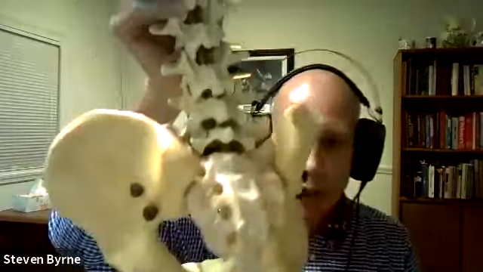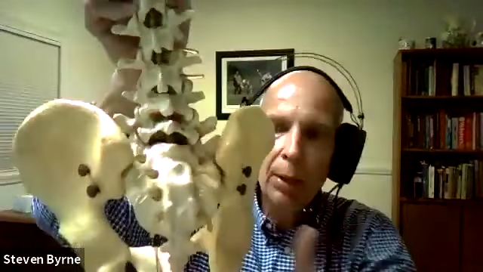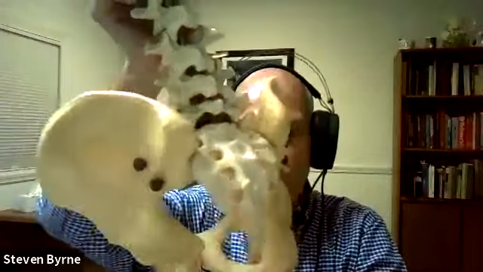Most of us men are sitting not so much on our ischial tuberosity as on our gluteus maximus. But most of you ladies are sitting on this bone. Why? Because your pelvis is wider. And with a wider pelvis, you're going to be on these. These are almost like rockers from a rocking chair.